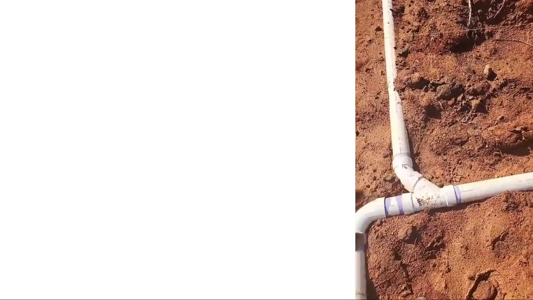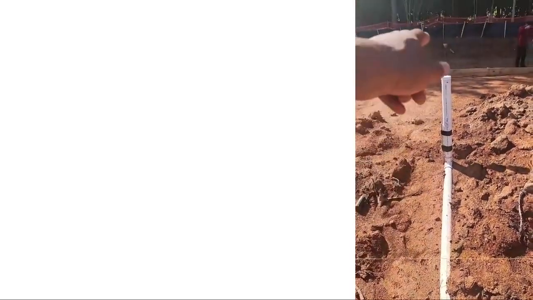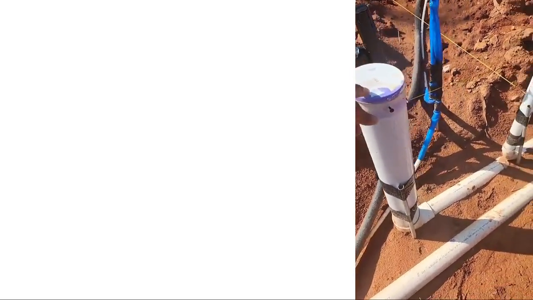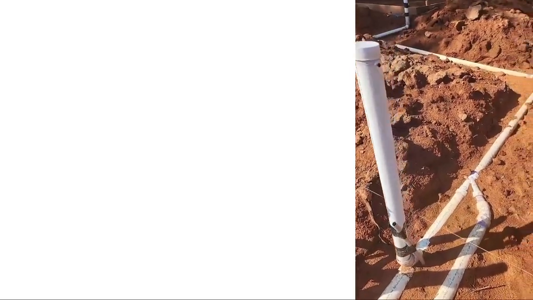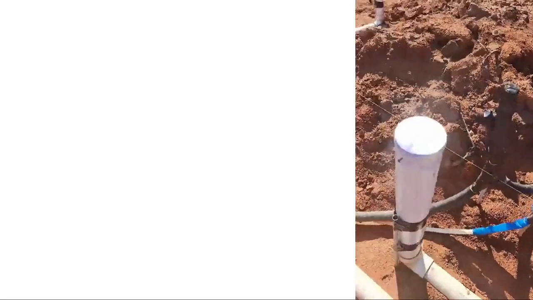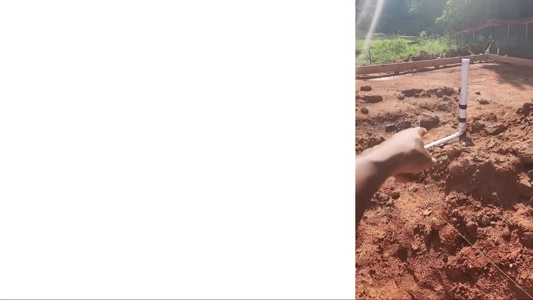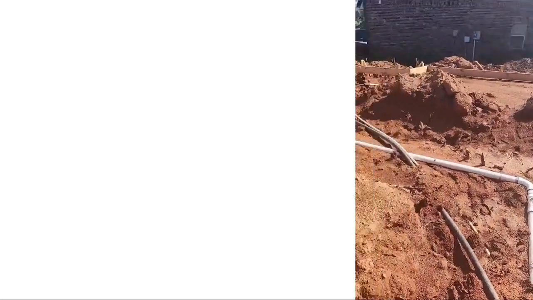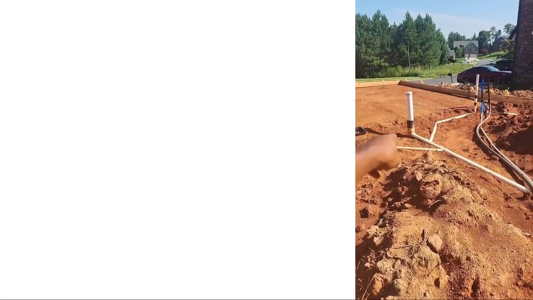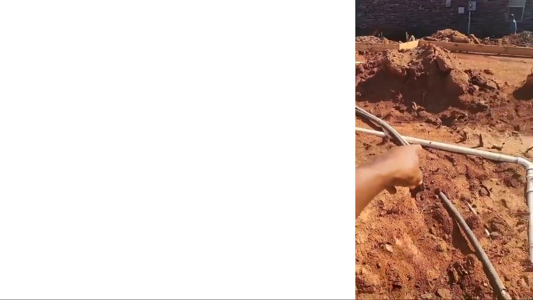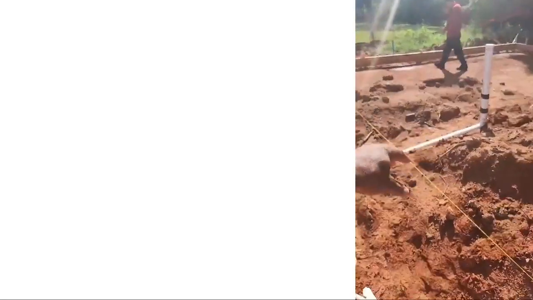Okay, these are all your drain lines, your drain pipes. All these PVC drain pipes. So the way these are going, they're all pitched so that this water will flow down. Same thing here. It's a little bit higher there, and it will flow this way. They will all come in.